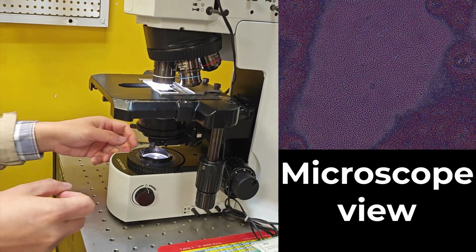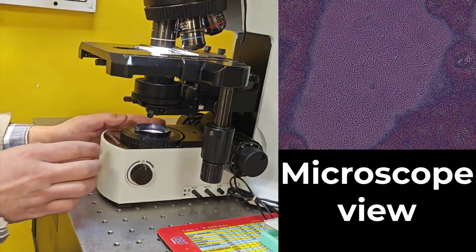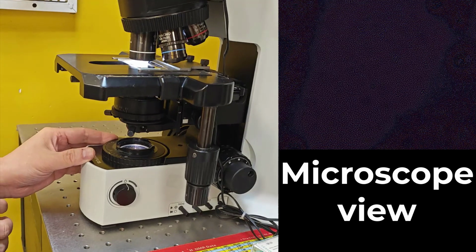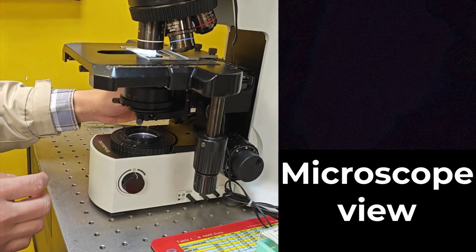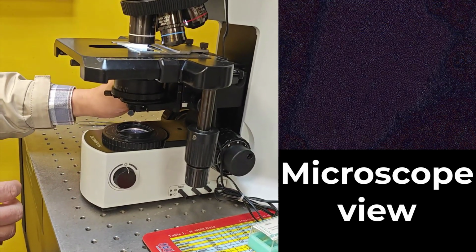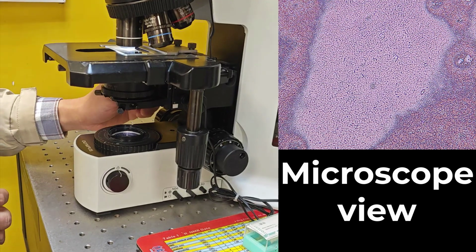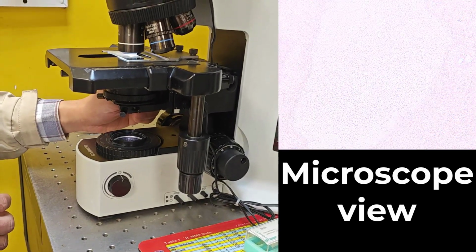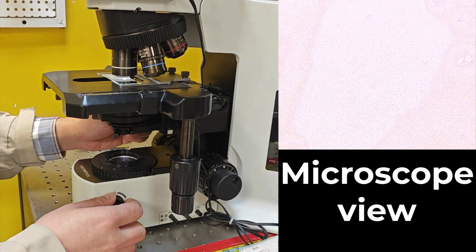the inappropriate illumination setting. The first thing you want to adjust is reduce the aperture all the way to the smallest at the bottom, and then gradually adjust the condenser position closer to your sample. This will make the field of view very bright, so you may want to adjust the light intensity accordingly.